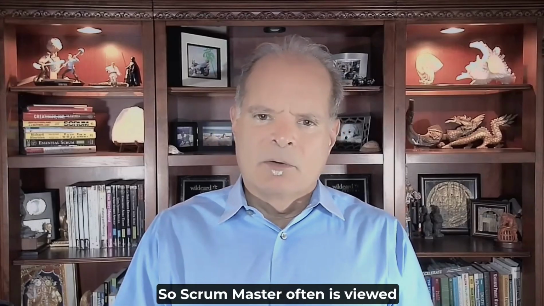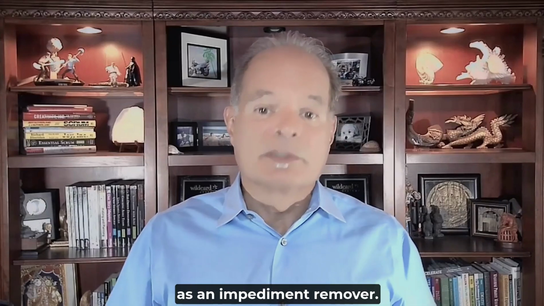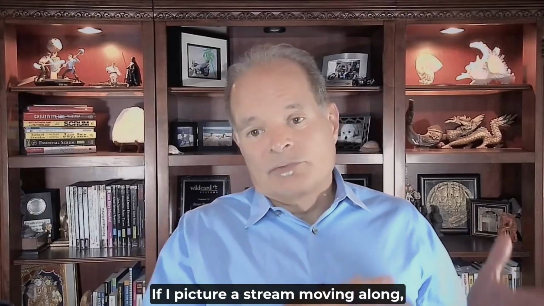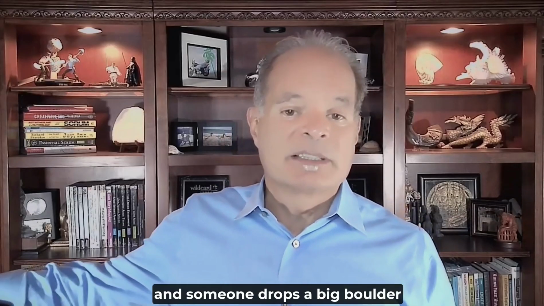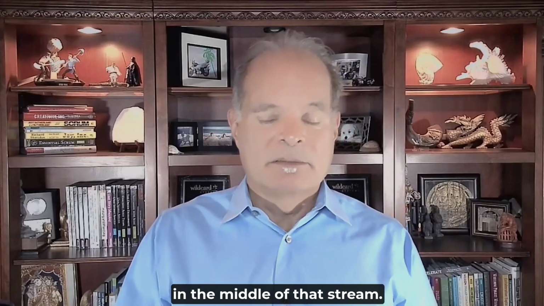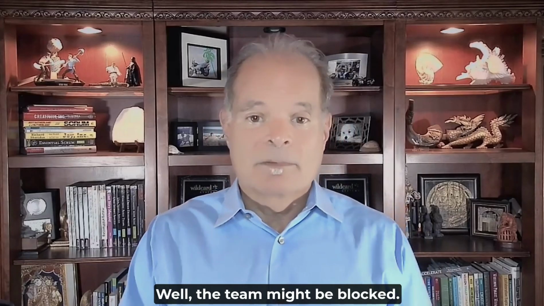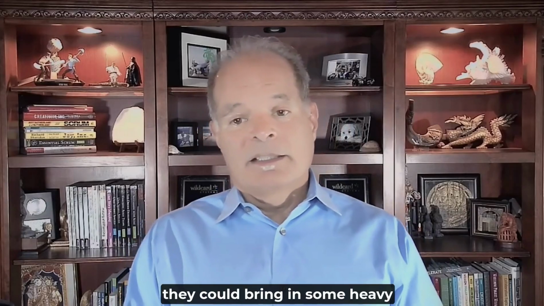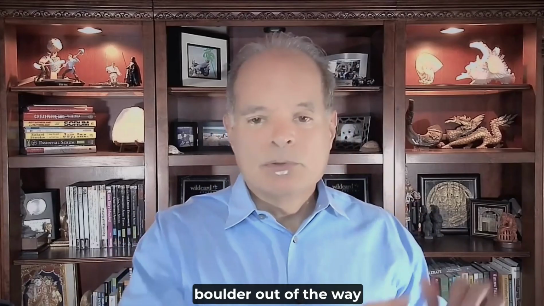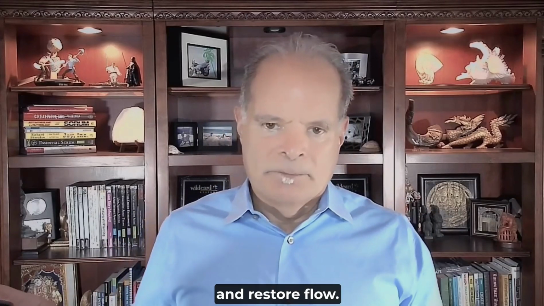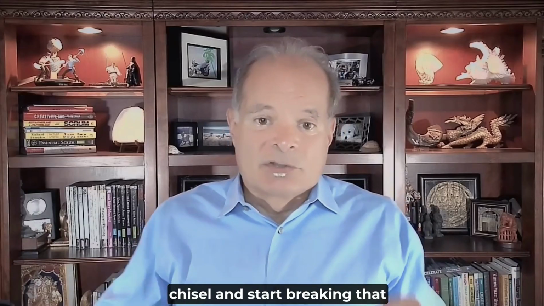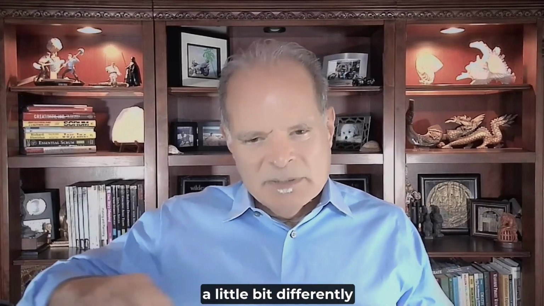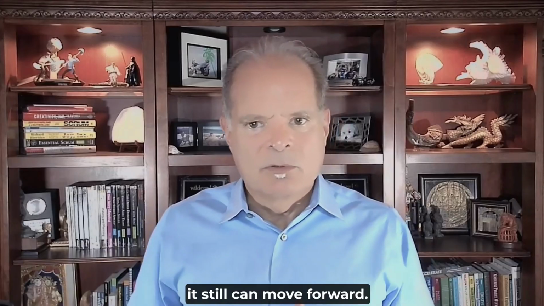So Scrum Master often is viewed as an impediment remover. Right? And I can agree with that when I think about the word flow. If I picture a stream moving along, flowing nicely, and someone drops a big boulder in the middle of that stream, well, the team might be blocked now. How can the Scrum Master help? Well, they could bring in some heavy moving equipment and just move that boulder out of the way and restore flow. They could take out a hammer and chisel and start breaking that boulder into smaller pieces so the flow can continue, maybe a little bit differently than originally planned, but it still can move forward.